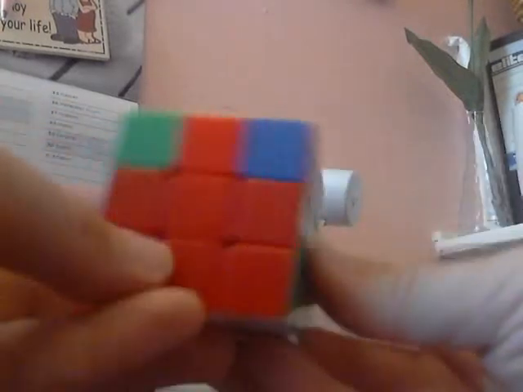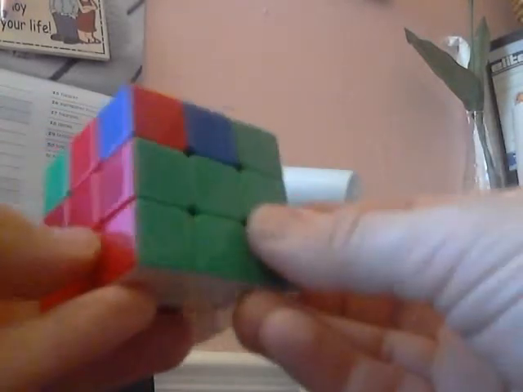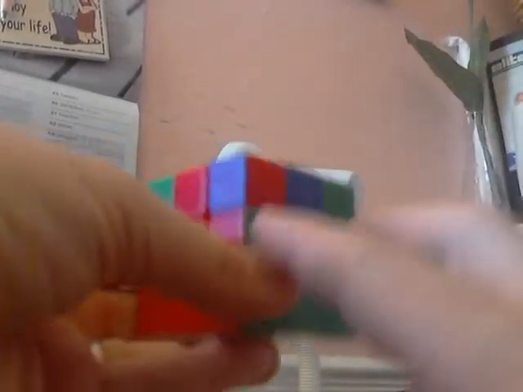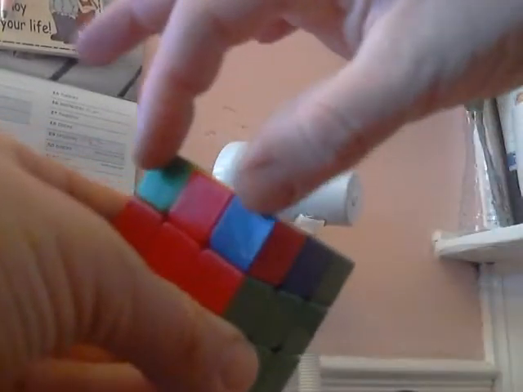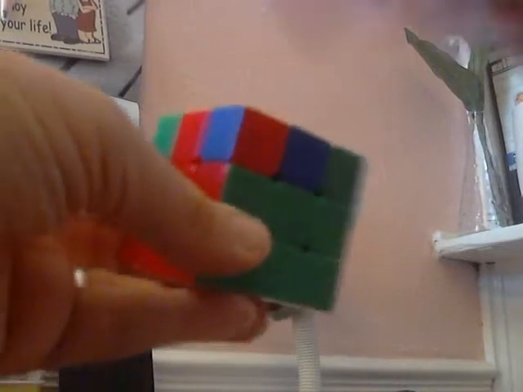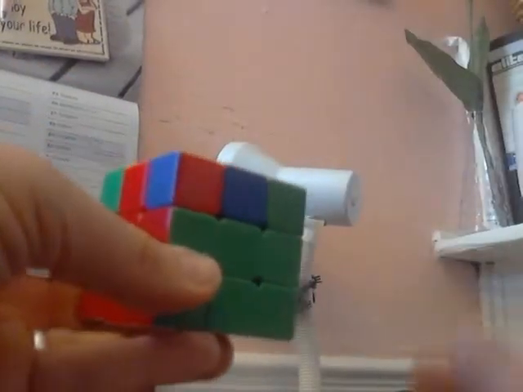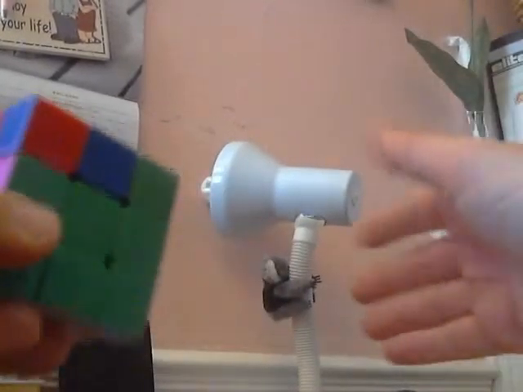F-perm. Alright, let's say you get to it this way. Let's say you're looking at it from this angle. You don't know what it is. You look at your corner permutation. I see opposites here. I see adjacent here, which tells me that this is an adjacent swap somewhere. Okay, and out of the adjacent swaps, it can be a lot of different PLLs.